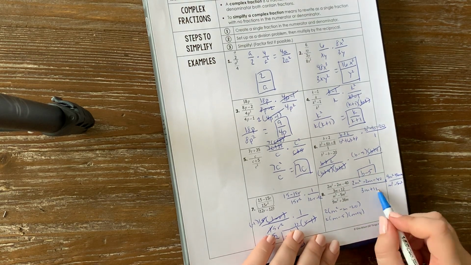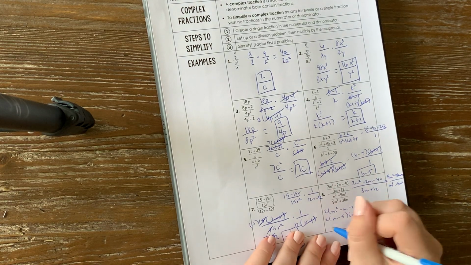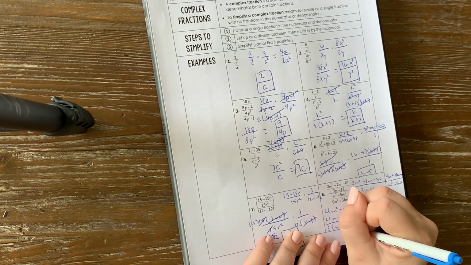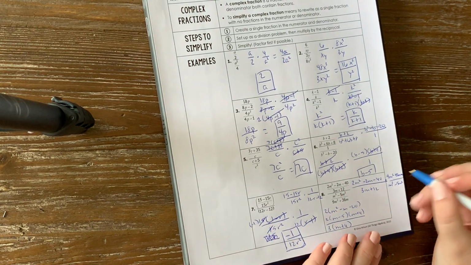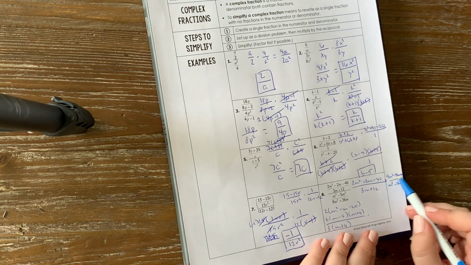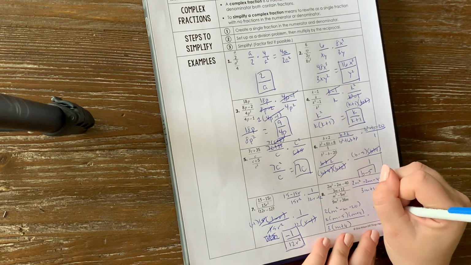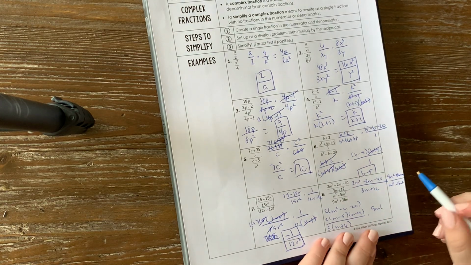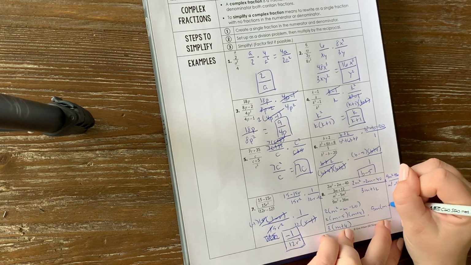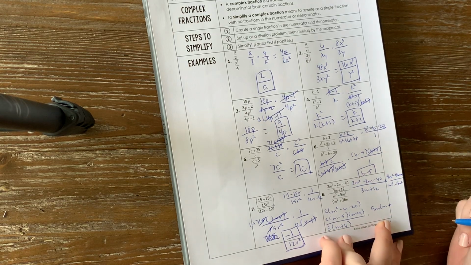Out of our denominator right here, we can take a 3 out, and that turns into m plus 4. Over here, out of our numerator, we can take a 9m out of both of those, and that leaves us with m plus 4 as well.